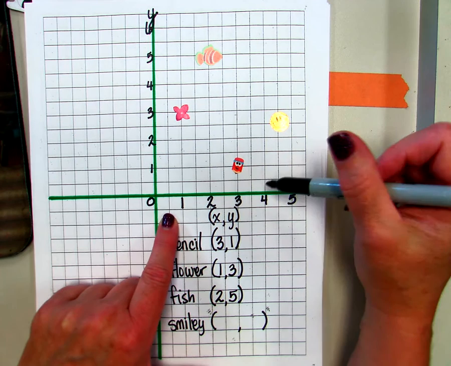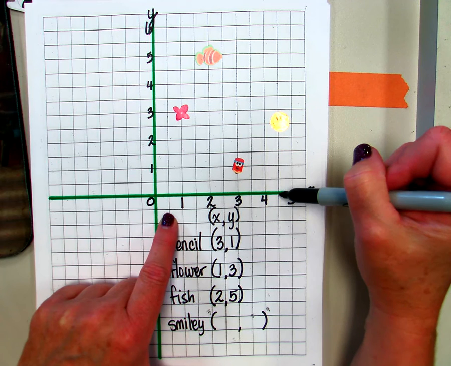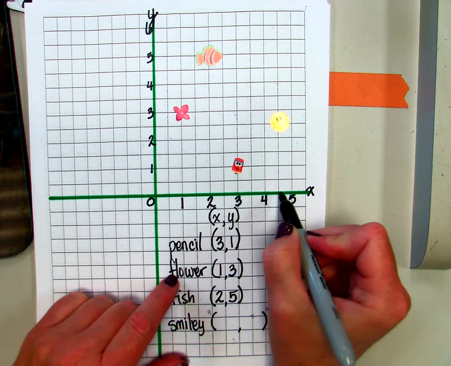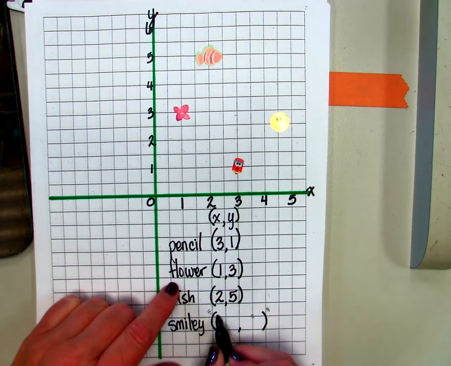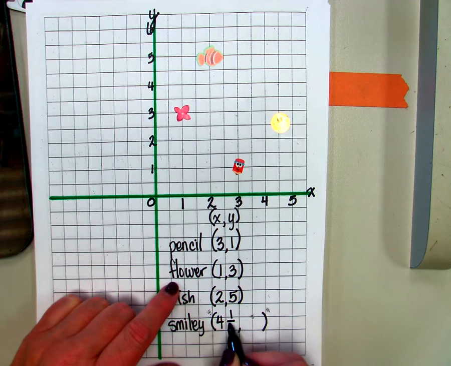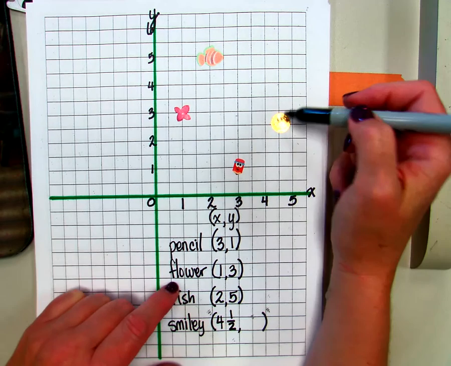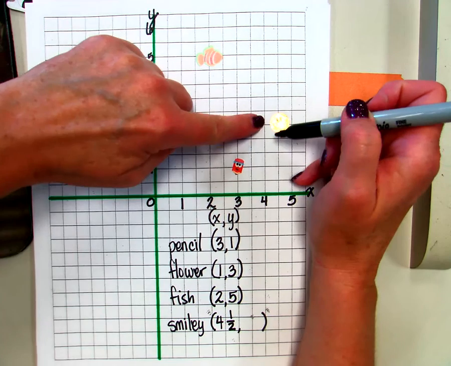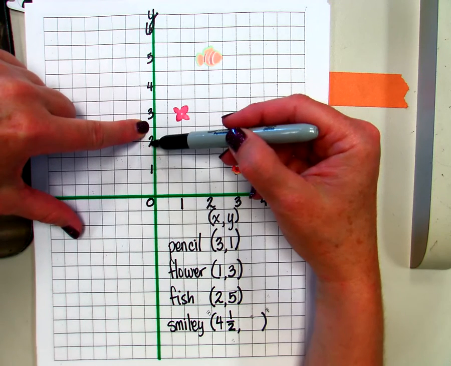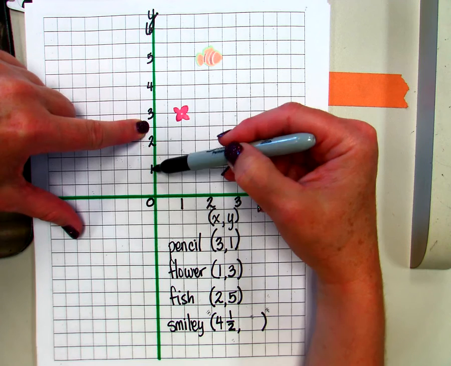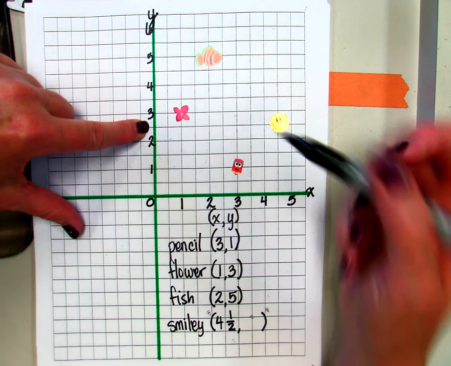Yeah. So it is 4 1/2. We go 4 1/2, and then we can go up to the smiley face. So let's put 4 1/2. And then if we take the smiley face all the way over, right here, and it's halfway between the 2 and the 3, so it would be what? Start at the origin, 1, 2, and 2 1/2.